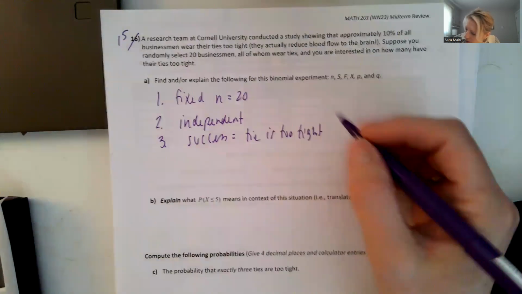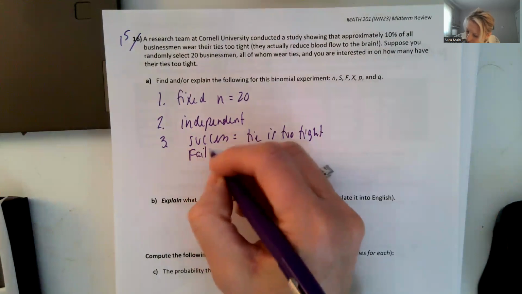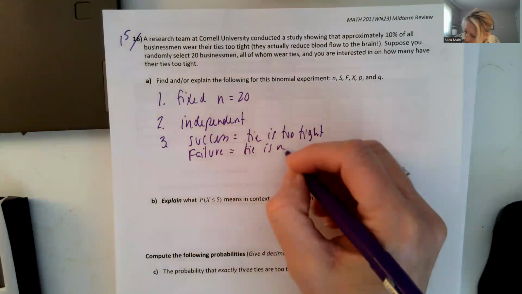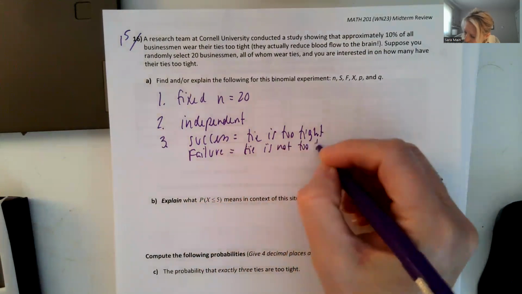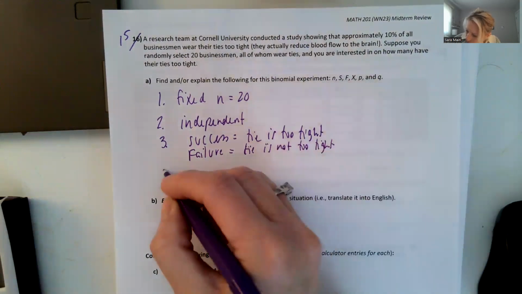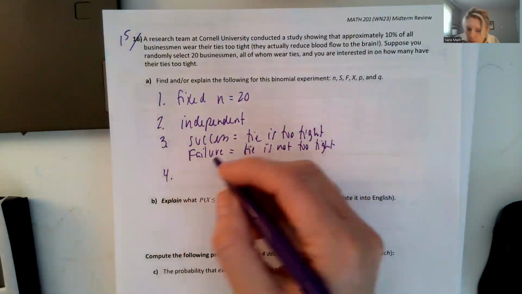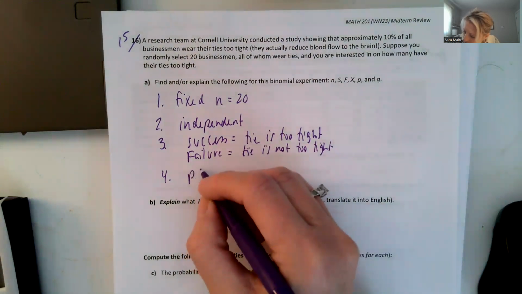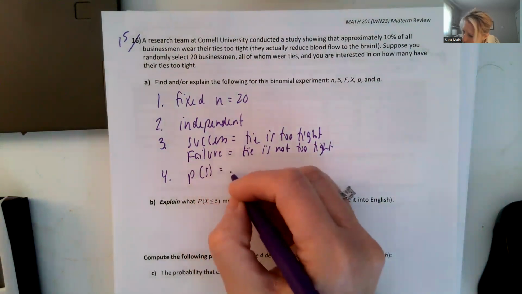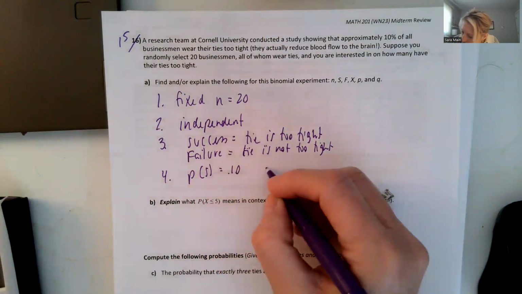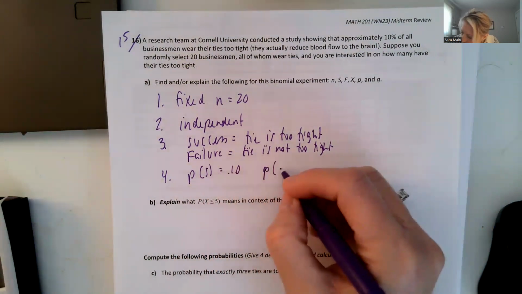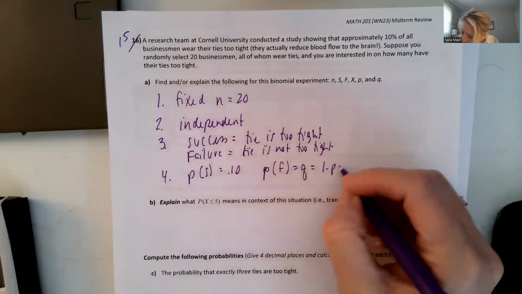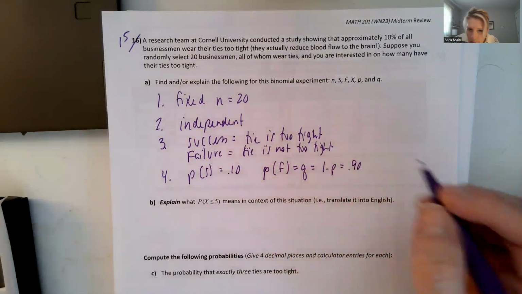And so that means failure is tie is not too tight. And the probability of success has to be the same for each outcome. So the probability of success is, we said 10%. That means the probability for failure, which is also Q, is 1 minus P. So that's going to be 0.9.